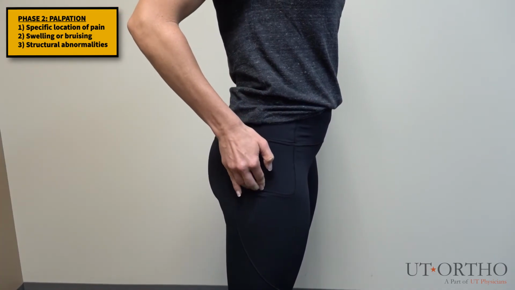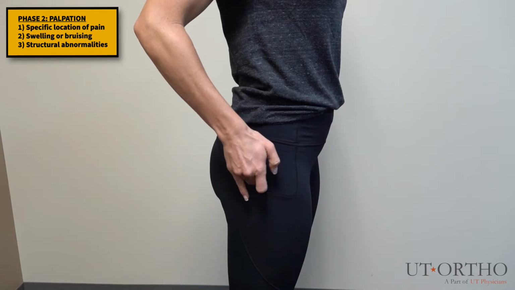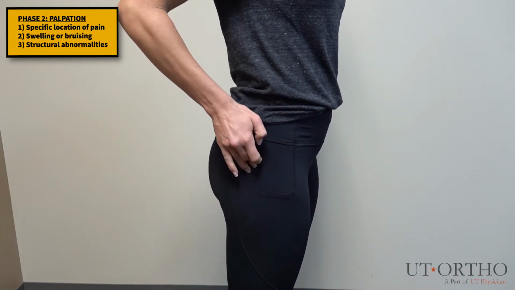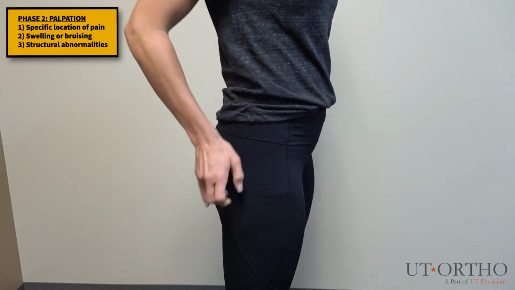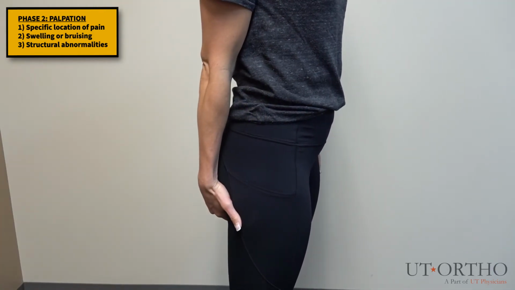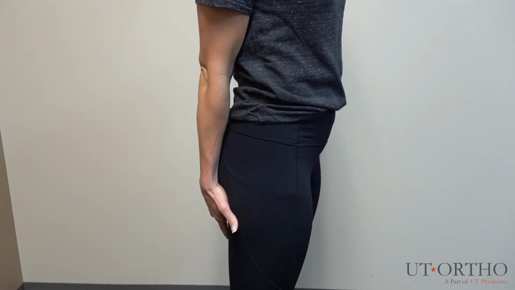You should feel a bony area near the outermost part of your hip. Once you find it, press firmly around the edges of the bone. Lastly, walk your fingers down to the back and press firmly on the bones where you sit, as shown in the video.